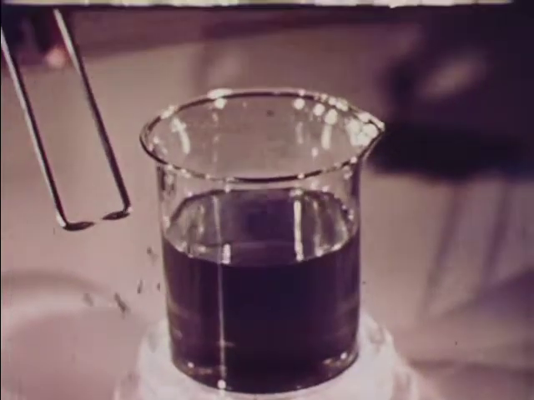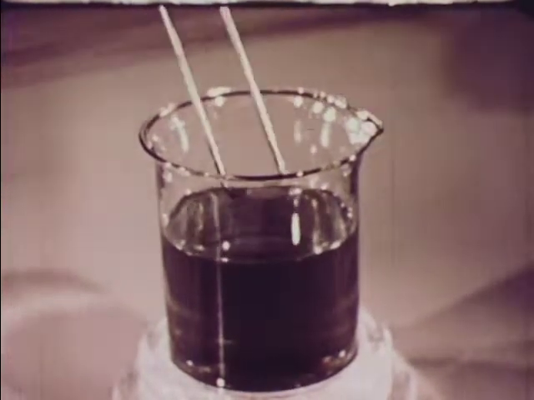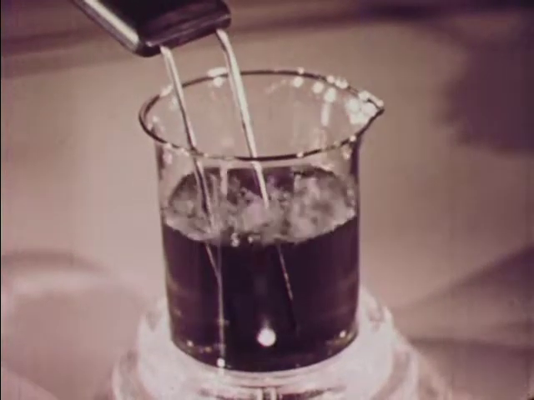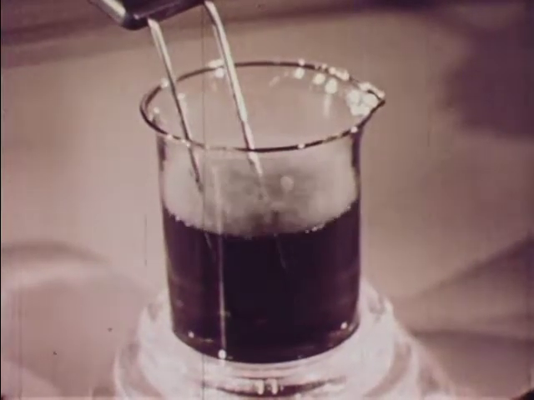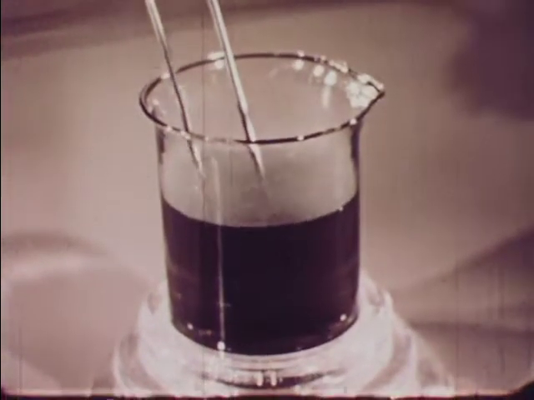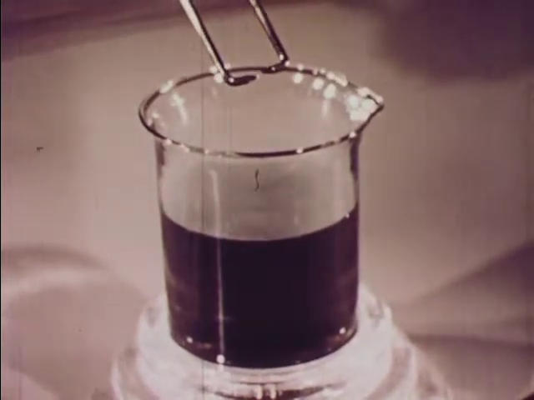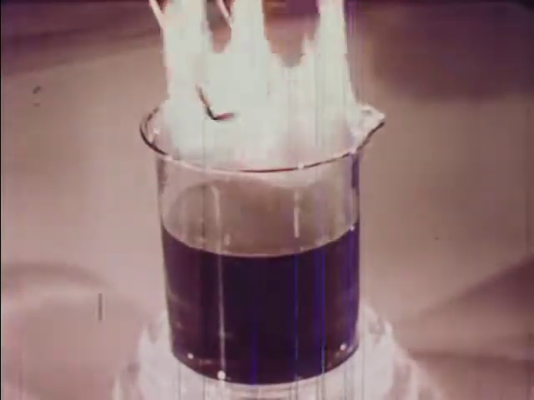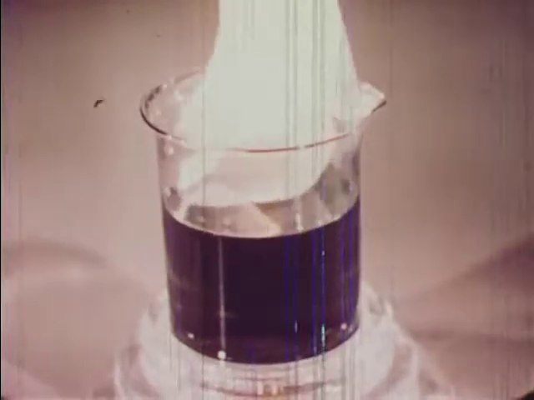Another demonstration using this electric sparking device. A spark below the surface of the gasoline will create vapors, but it will not ignite them, since there is no oxygen present. But above the surface, where the vapors mix with air, the vapors ignite, again illustrating the importance of oxygen in supporting combustion.